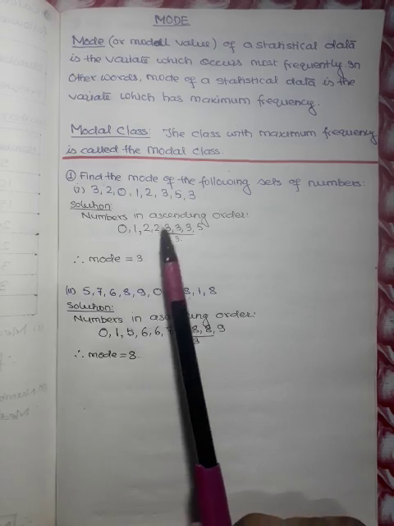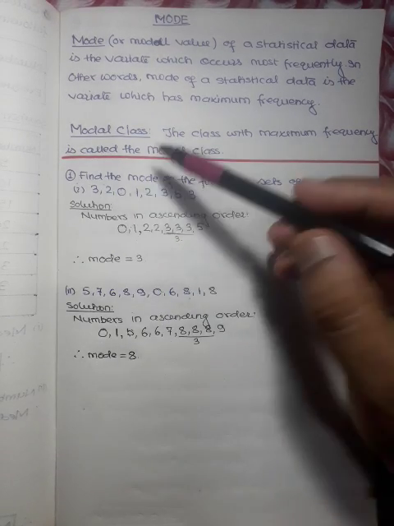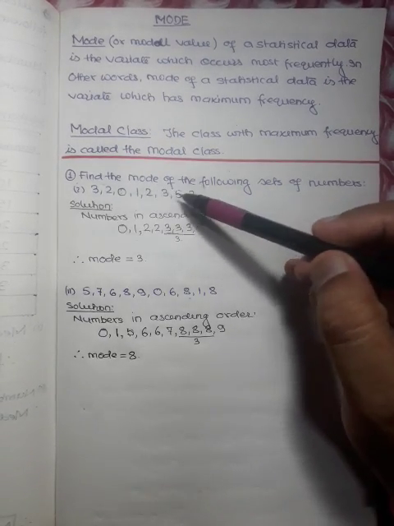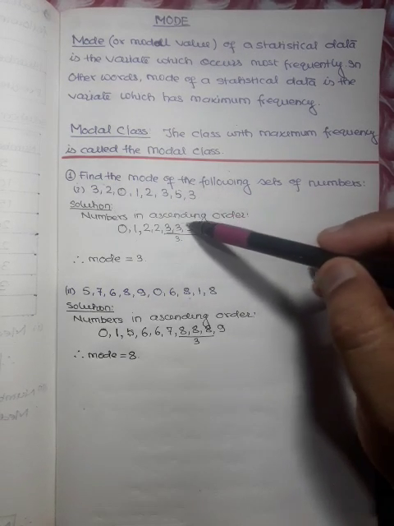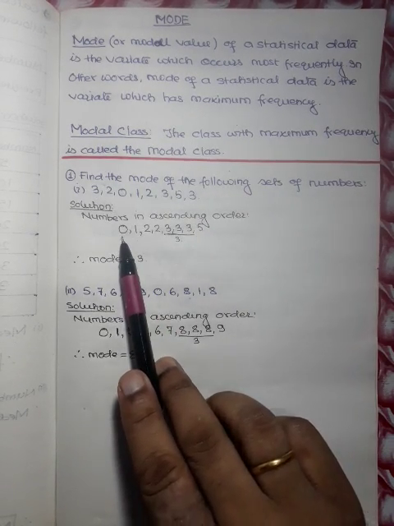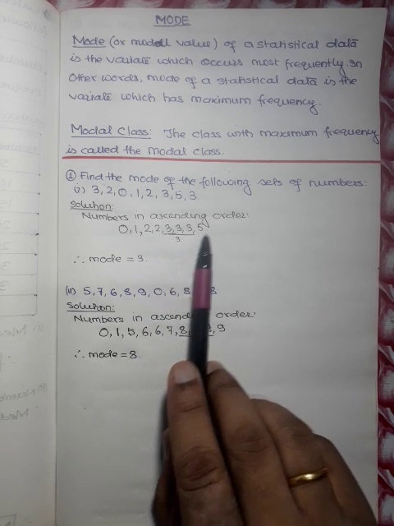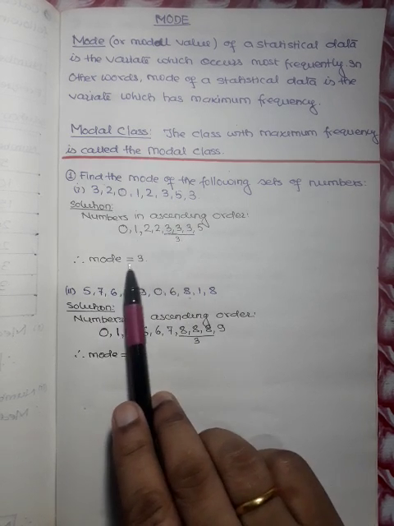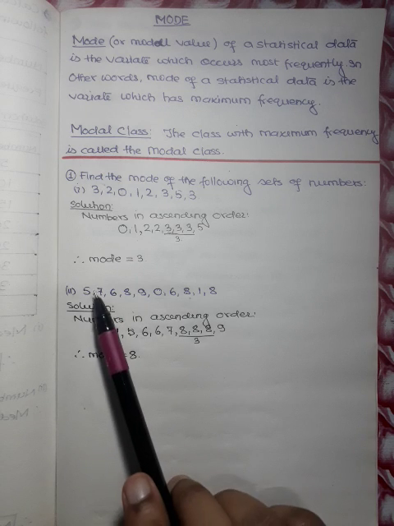Now, I have arranged them in ascending order: 0, 1, 2, 2, 3, 3, 3, 5. So, 0 is repeating 1 time, 1 is 1 time, 2 is 2 times, 3 is 3 times, 5 is 1 time. So, 3 is repeating 3 times, that means the mode is what? It is 3, right.